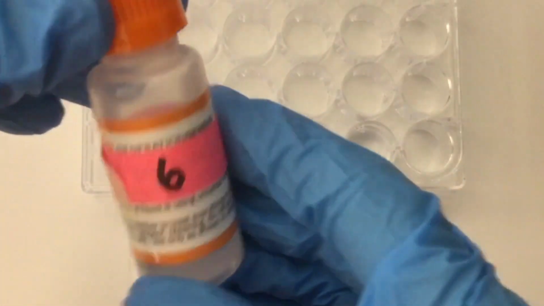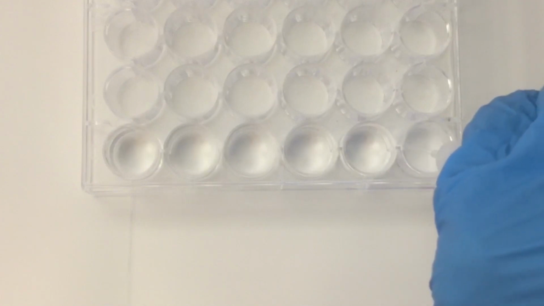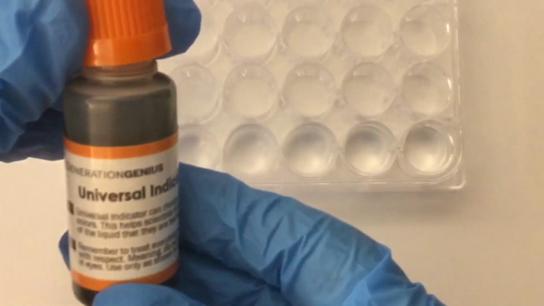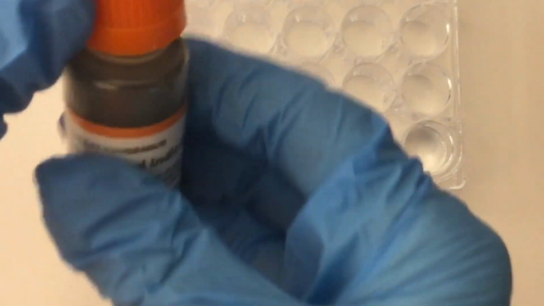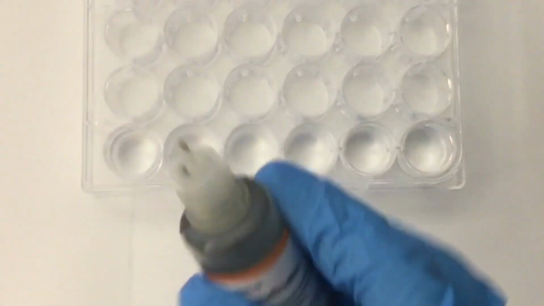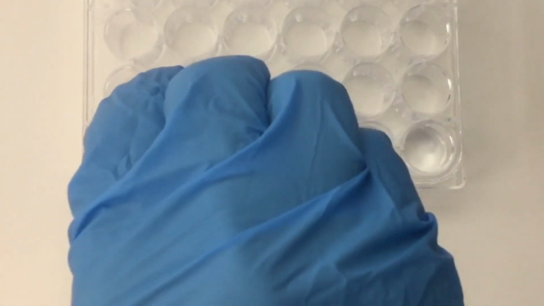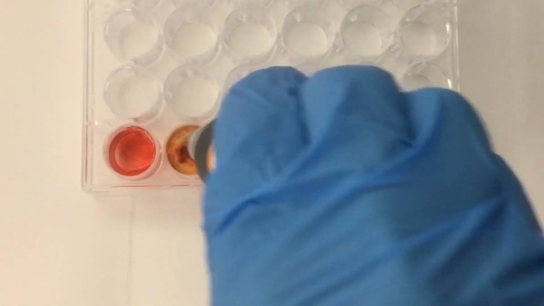All right, so here comes number 6, and after I fill up the last well, I will use the indicator, and I'm going to put about 4 drops into each well, and you'll notice that the liquids will change colors. The colors will indicate the pH of that particular liquid. How close will your predictions be? Well, let's wait and see.